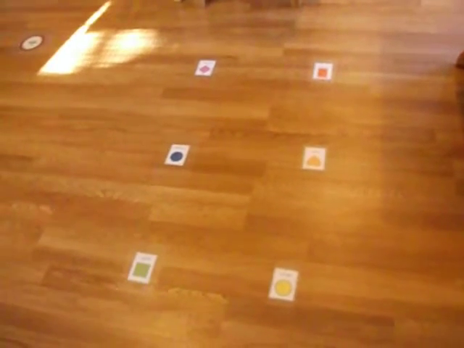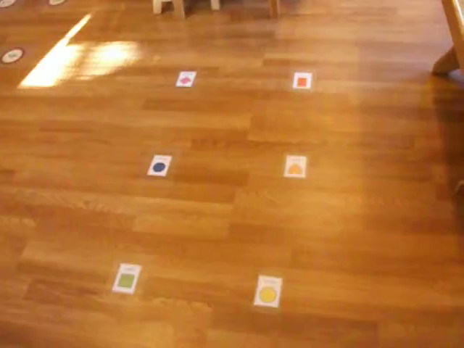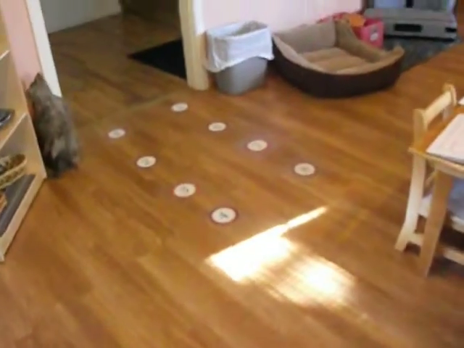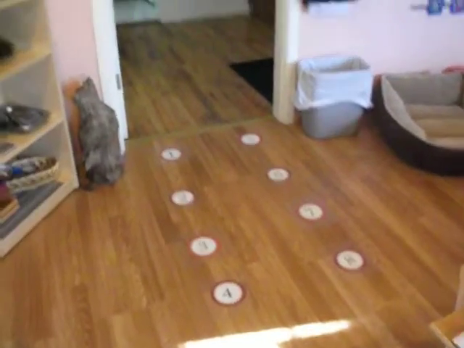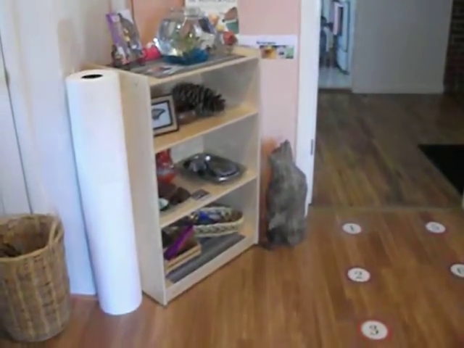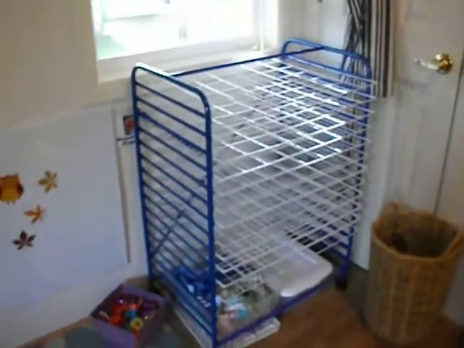And also on the floor, we have these nice shapes for them to stand on for when we transition outside. And numbers over here can transition for when we go to wash our hands for lunch. That's our nice science area and our art rack.